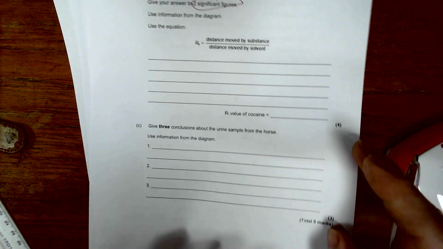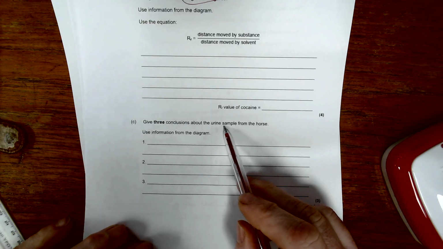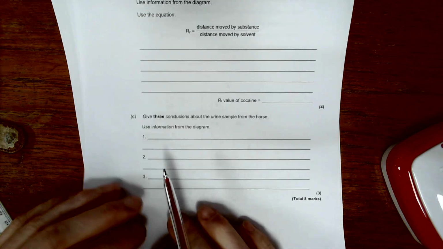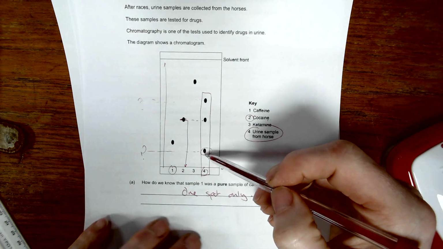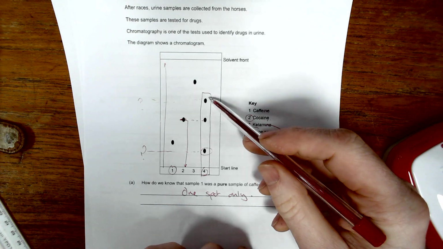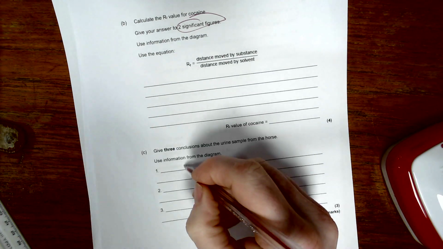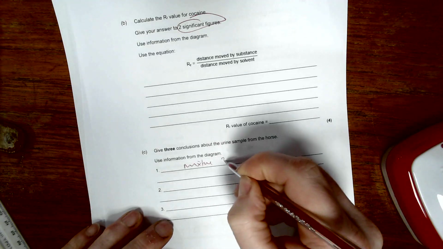It's pretty straightforward. Give 3 conclusions about the urine sample from the horse. Okay, 3 conclusions. It's a mixture with 3 substances in.